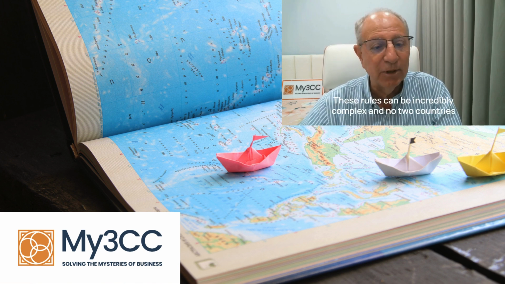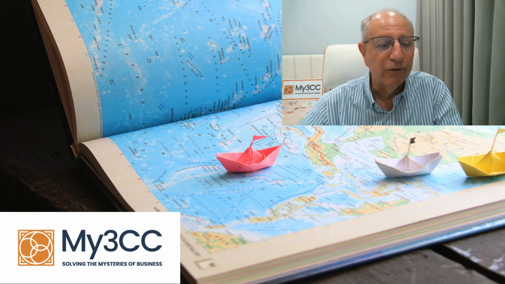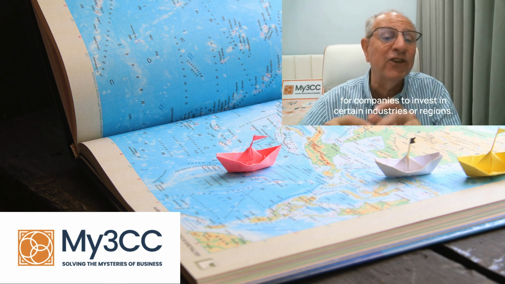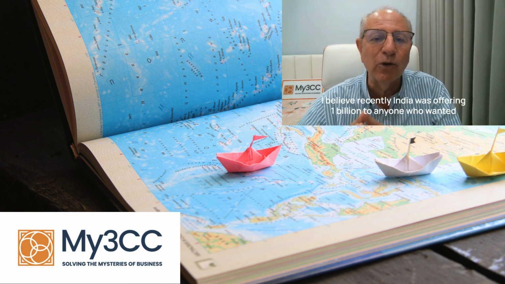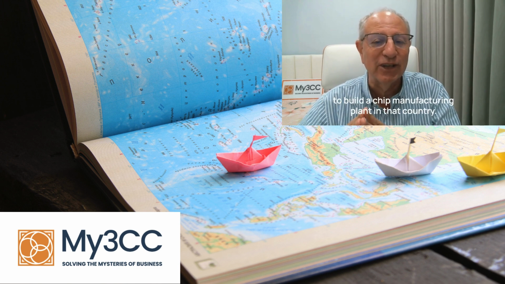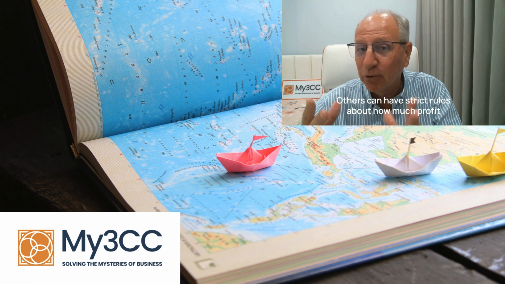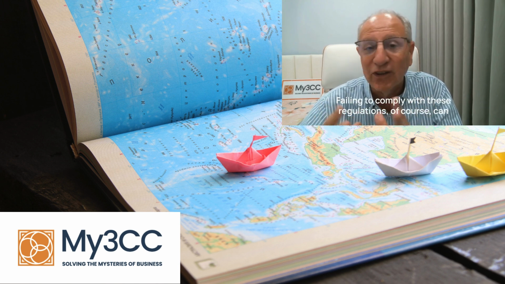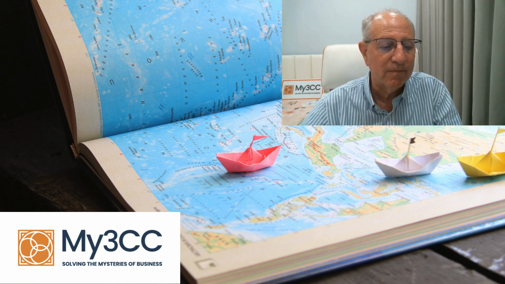These rules can be incredibly complex, and no two countries handle them the same way. For example, some nations may offer tax breaks or incentives for companies to invest in certain industries or regions. I believe recently India was offering $1 billion to anyone who wanted to build a chip manufacturing plant in that country. Others can have strict rules about how much profit you can transfer back. Failing to comply with these regulations, of course, can lead to significant penalties or even legal trouble.